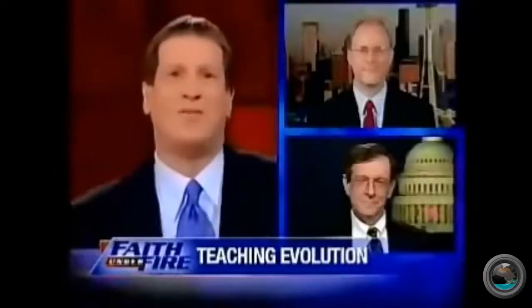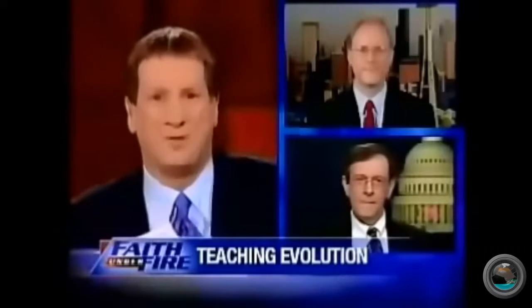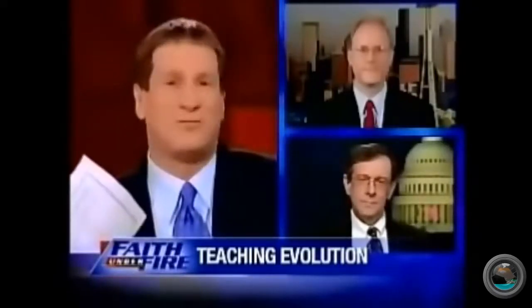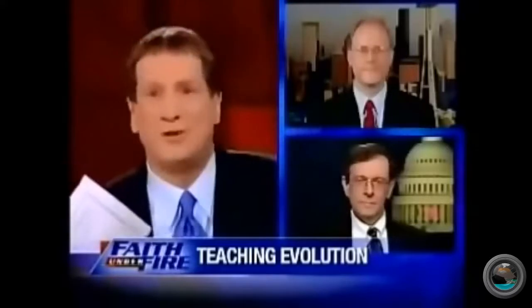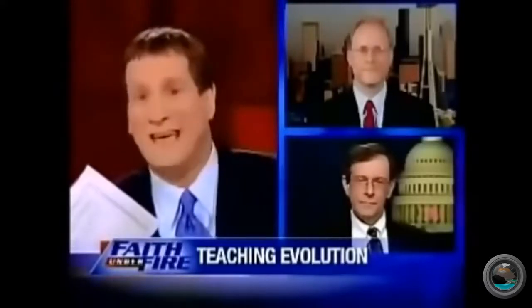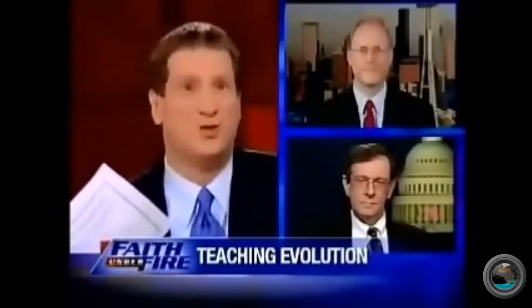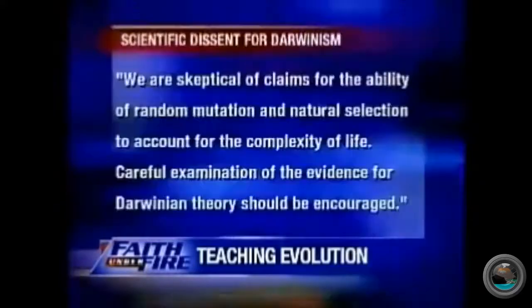I'm holding a copy of what's called A Scientific Dissent from Darwinism. It's signed by 300 scientists with doctorates from prestigious universities such as Cambridge, Stanford, Cornell, Yale, Rutgers, Chicago, Princeton, Purdue, Syracuse, Duke, and Berkeley. And they say, quote, "We are skeptical of claims for the ability of random mutation and natural selection to account for the complexity of life. Careful examination of the evidence for a Darwinian theory should be encouraged."